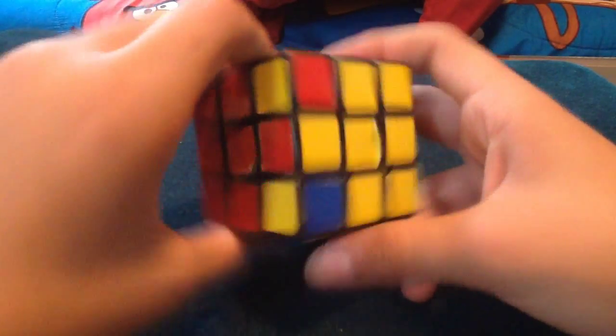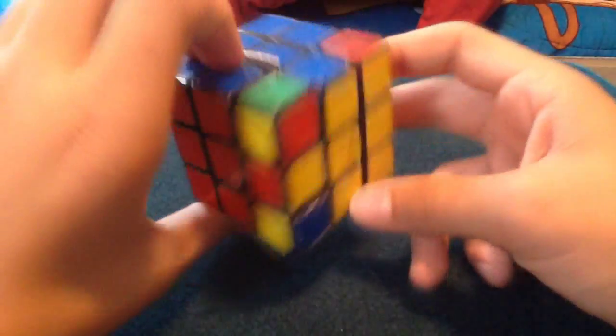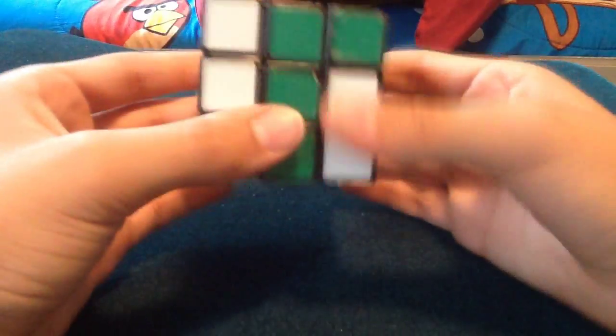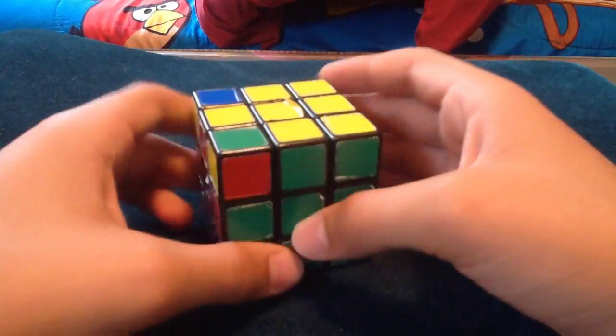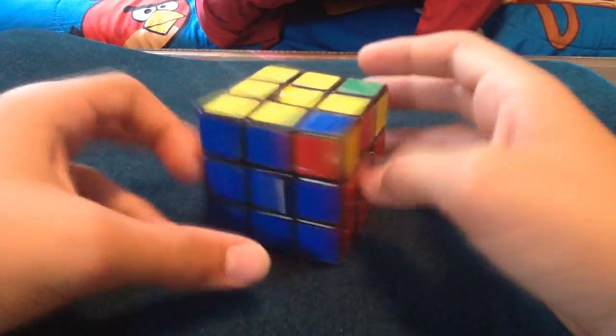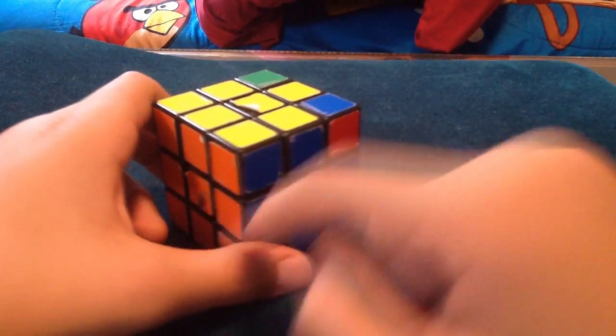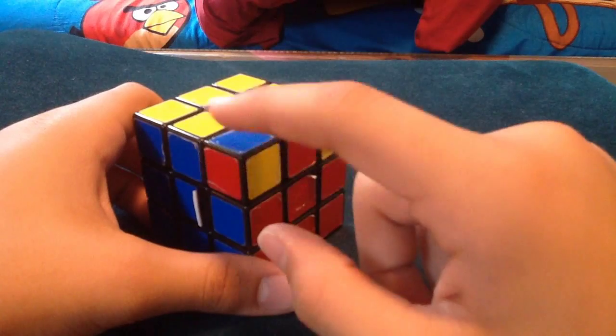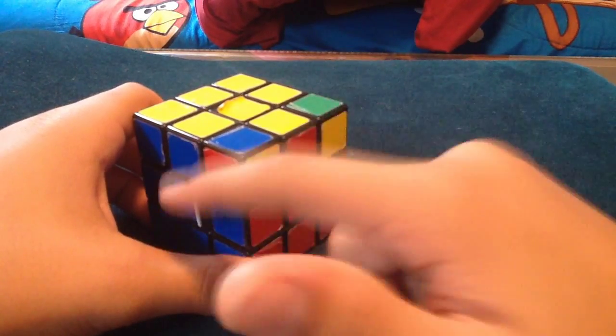As you can see, I did the algorithm, and the other corners are not in the right spot. If that happens, just do the algorithm again. So you might have to do the algorithm more than once. So they're all in the correct spots now. See, orange, blue, yellow, orange, blue, yellow, red, blue, yellow, red, blue, yellow.